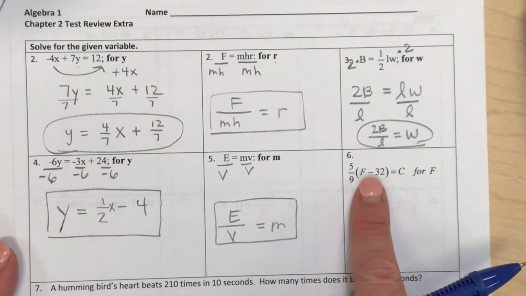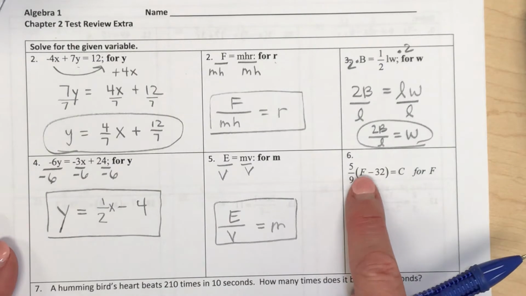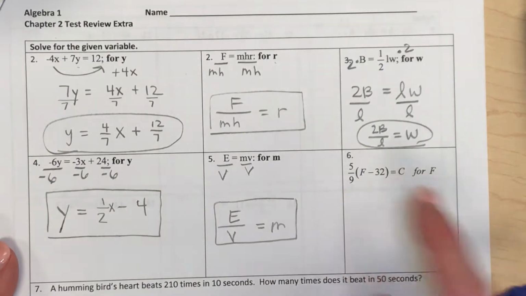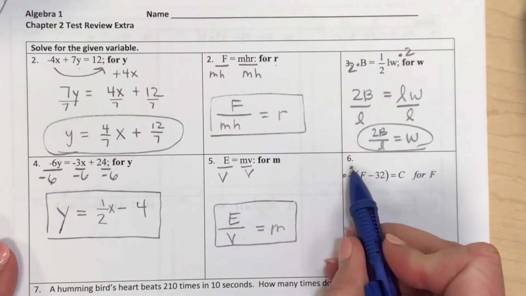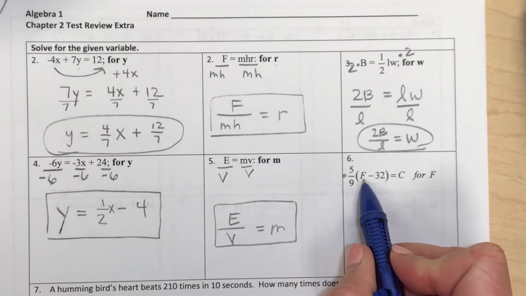Now for number 6, this is your equation for converting Fahrenheit to Celsius degrees. So instead of distributing, I don't want to have a coefficient in front of the f.